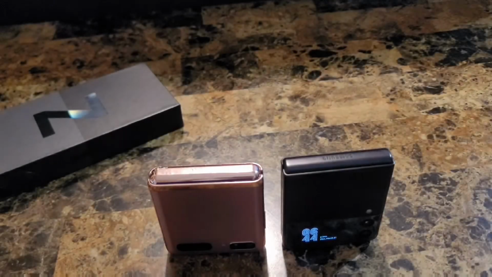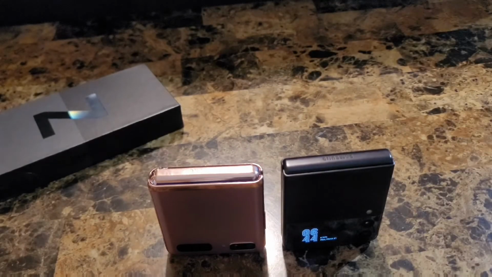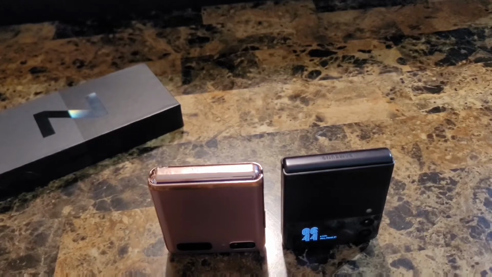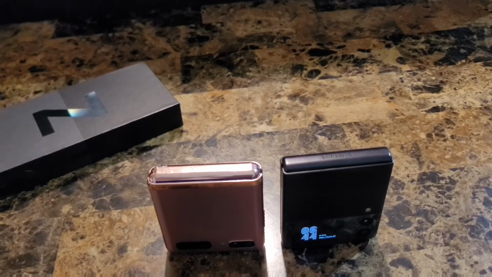Okay, we're just going to get right into this one. As you could tell from the title of the video, this is going to be a comparison of the Galaxy Z Flip 5G against the Galaxy Z Flip 3. And we're not going to get into a bunch of tech specs because there's a million videos already about these two devices and the comparisons between the two.